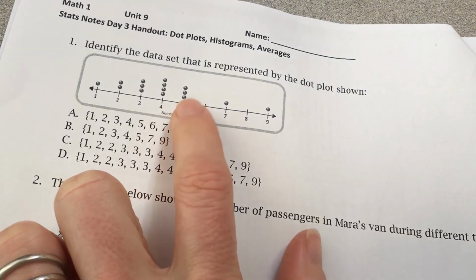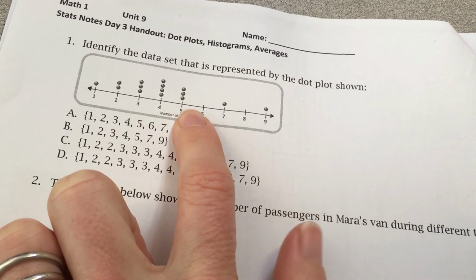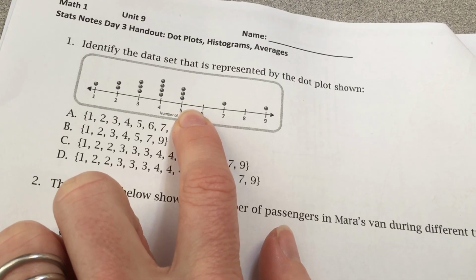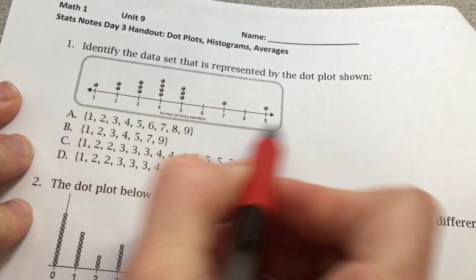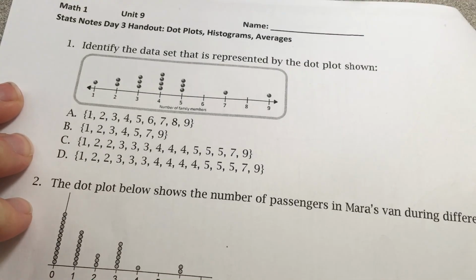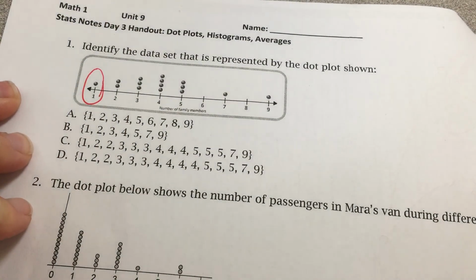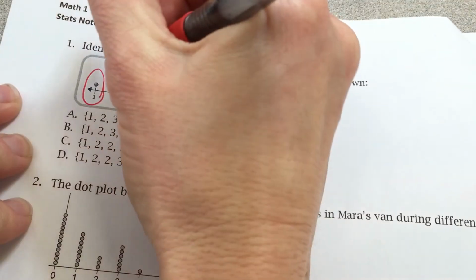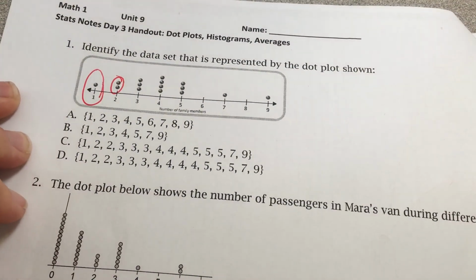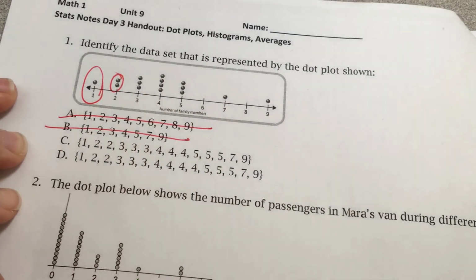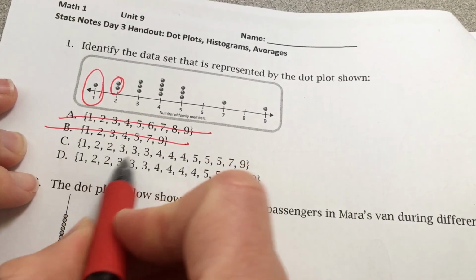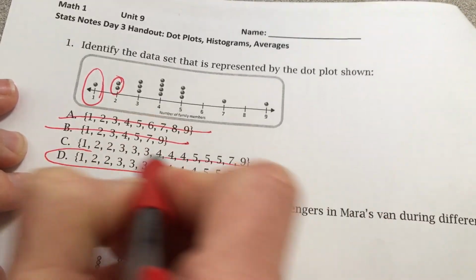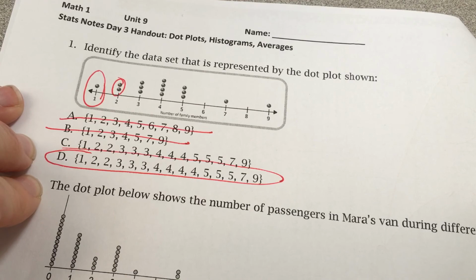All right, what is the name of this? Dot plot, histogram, or box and whiskers? It's a dot plot because it has what on it? Dots. Identify the data set that's represented by this. If you notice, how many ones are there? 1 dot, and all the answer choices have 1 dot. How many 2's should there be? There should be 2 2's. What answer choices can I mark out? A and B. How many 3's should there be? 3, they all have that. How many 4's should there be? 4. So what's the answer? D.